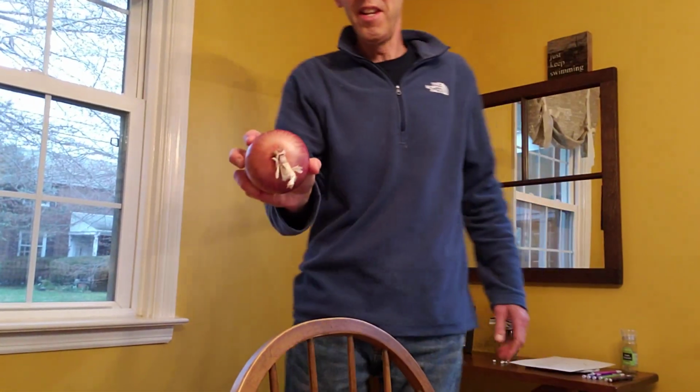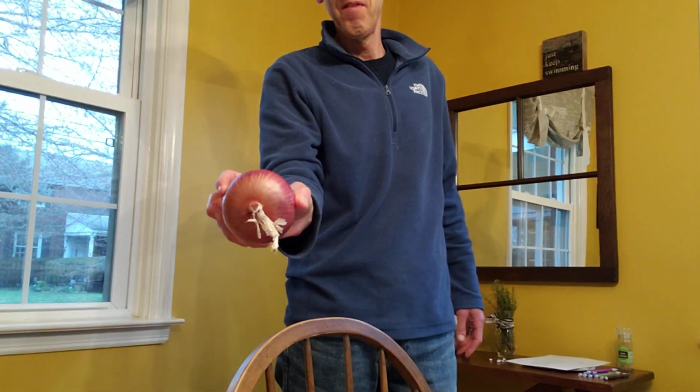Very good. Take a look around from where you're sitting right now and see if you can find something that is shaped like a circle. I'm going to look and I have my teacup. If I look at the bottom of my teacup, it is shaped like a circle. Mr. Rooney, do you have something that's shaped like a circle? What do you have? I have a red onion. Is it shaped like a circle?